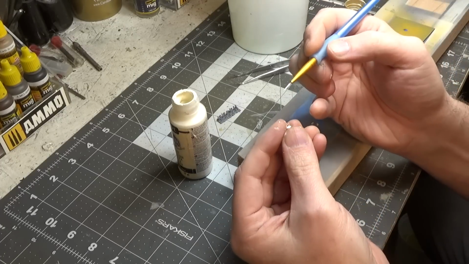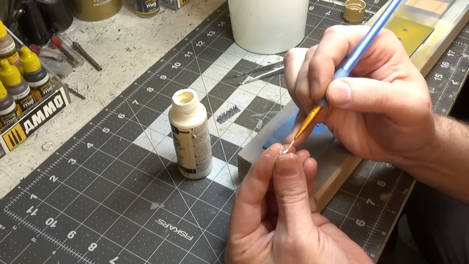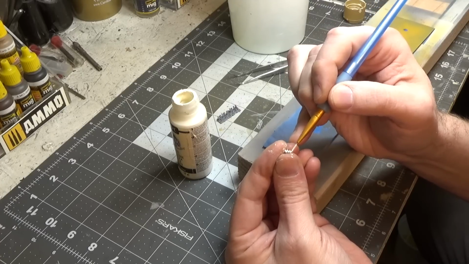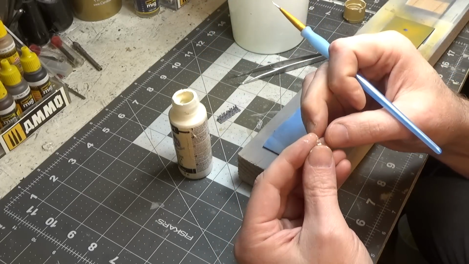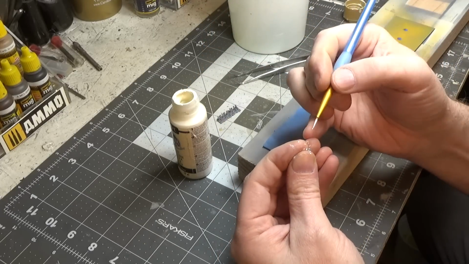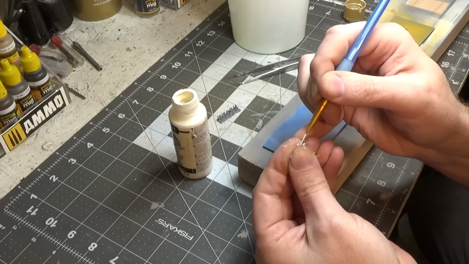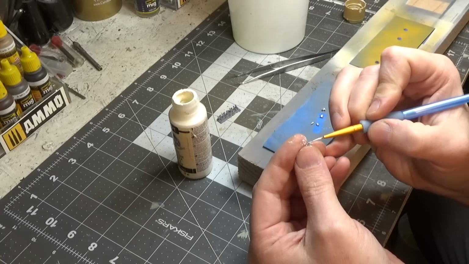Now really, these are so tiny. You could spray paint these all white and leave it, or spray paint them all white and just take some gray paint and paint their heads. I like using the brush because it gives it some value. Almost makes it look like little feathers.